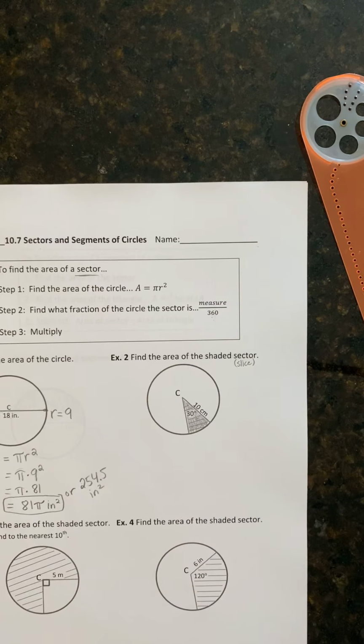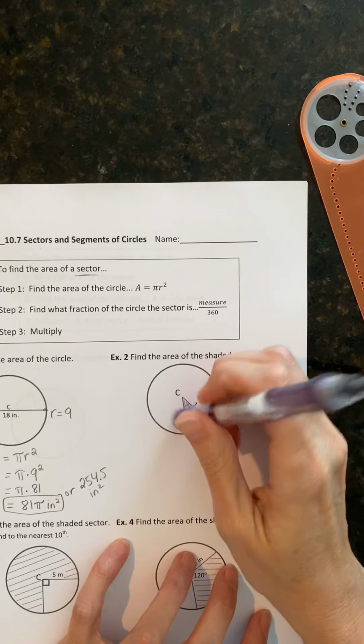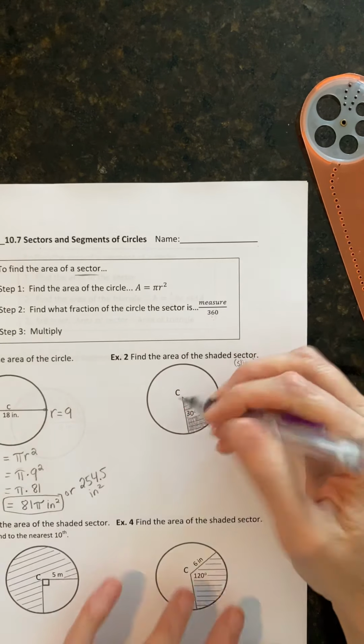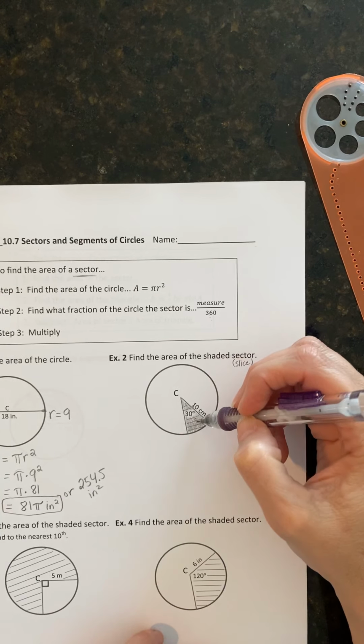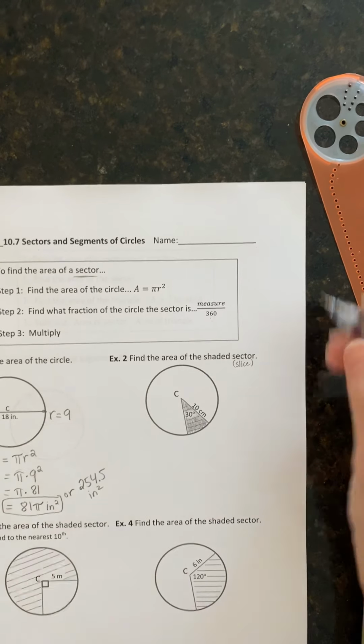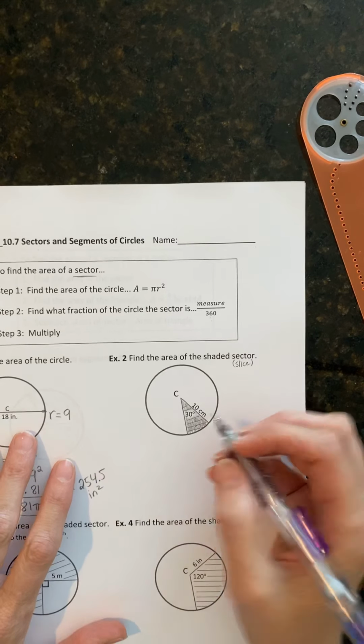And then you reduce that, and that's what fraction of the circle this sector or slice is. And then you just multiply. You multiply that fraction times that whole area. All right, so let's do one.